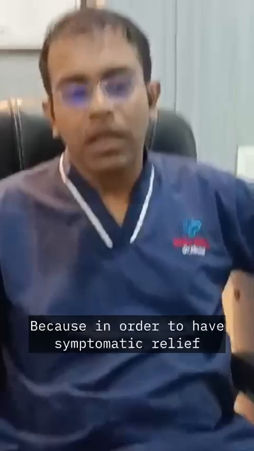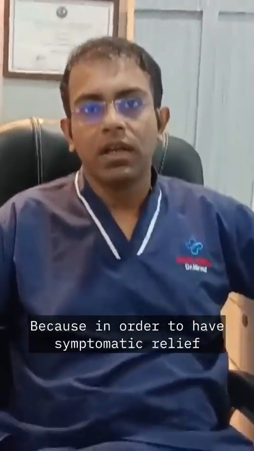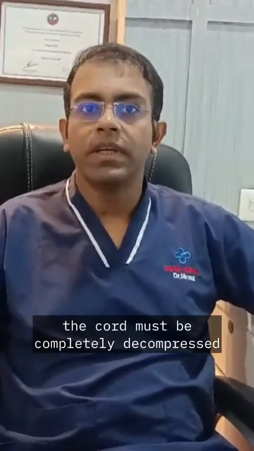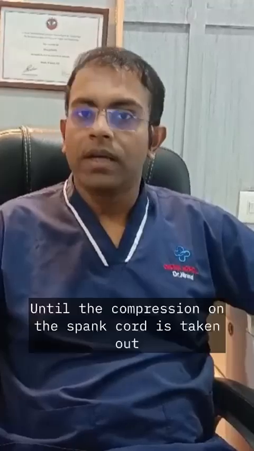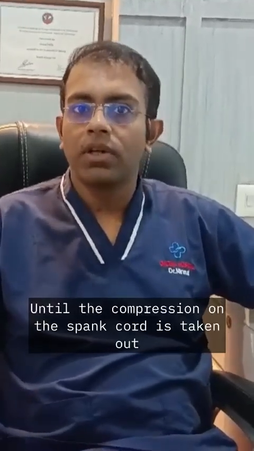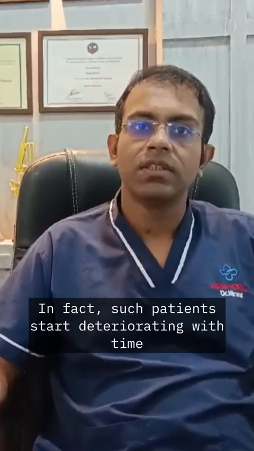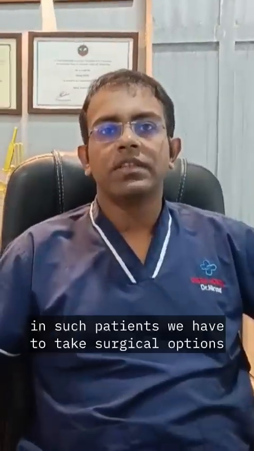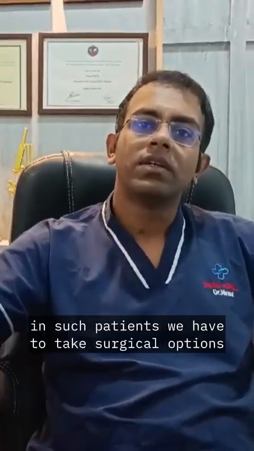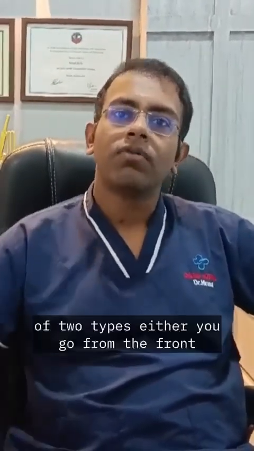Surgery in such patients is quite challenging, because in order to have symptomatic relief, the cord must be completely decompressed. Until the compression on the spinal cord is taken out, the patient will never improve. In fact, such patients start deteriorating with time. In such patients, we have to take a surgical option. Surgical options are of two types: either you go from the front, which is the anterior surgery, or from the back, which is the posterior surgery.